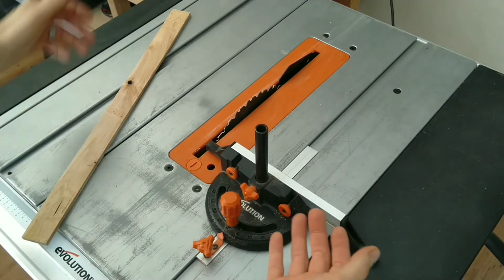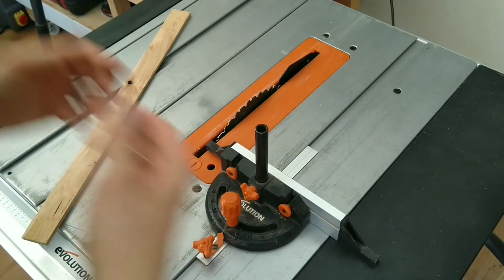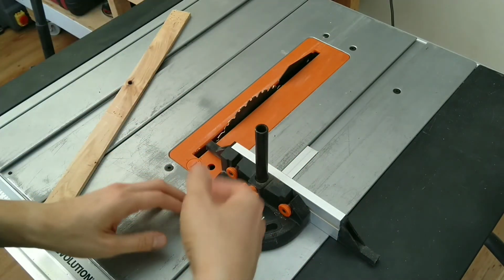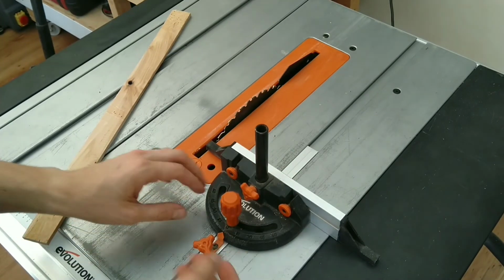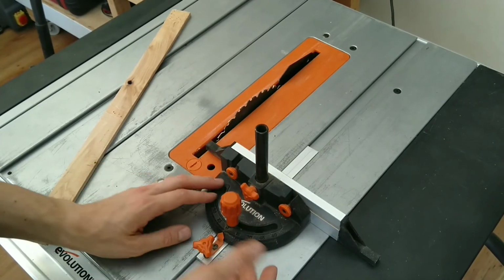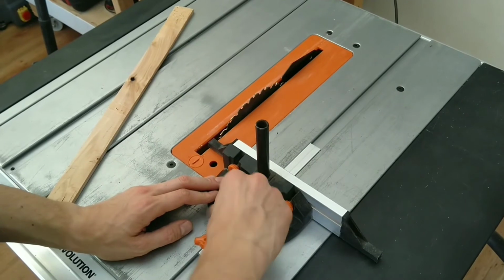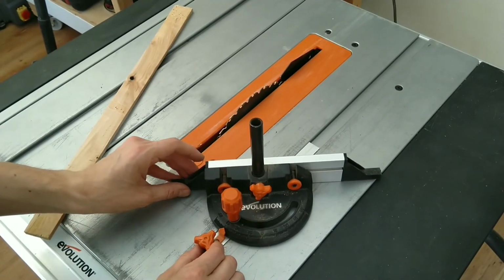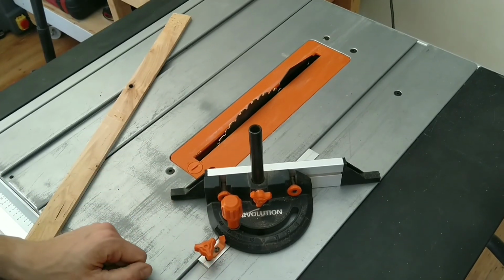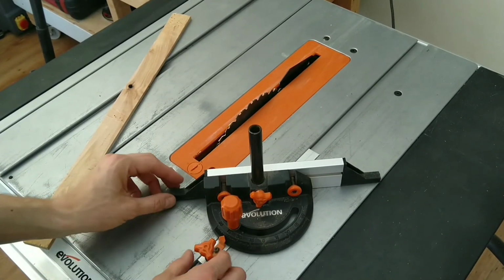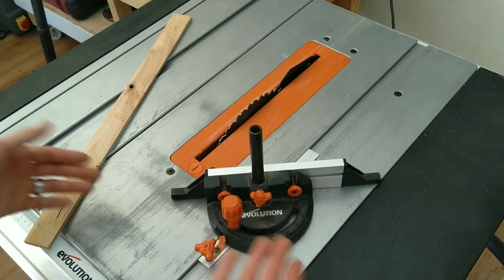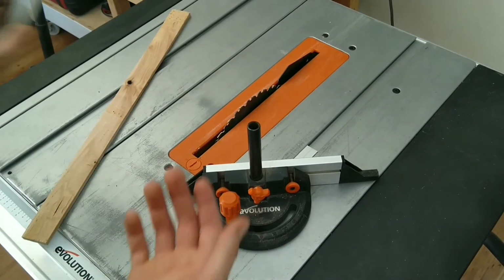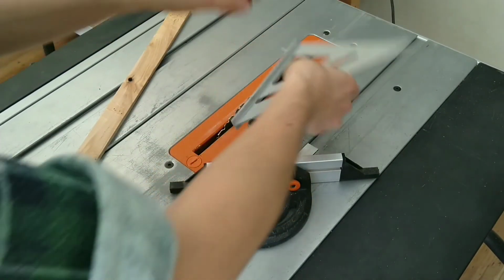So here we are. We're back again with the mitre gauge, which is good for crosscuts. It's also good for cutting mitres, hence the name. And the only difference is you adjust the angle to whatever angle you need it cut at. I'm just going to put it at 45 degrees. And again, if you want to make sure it's a perfect 45-degree angle, you can use a square.